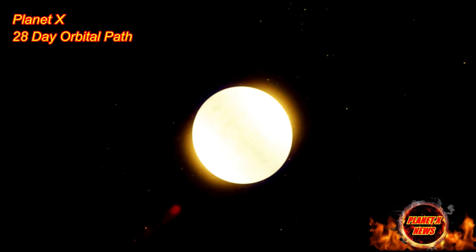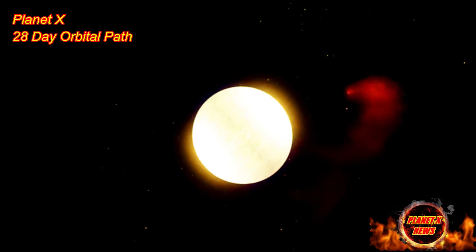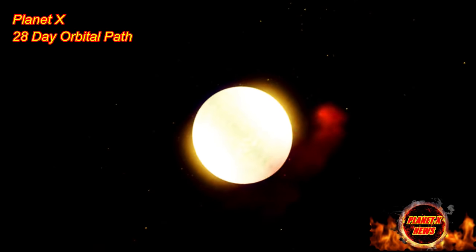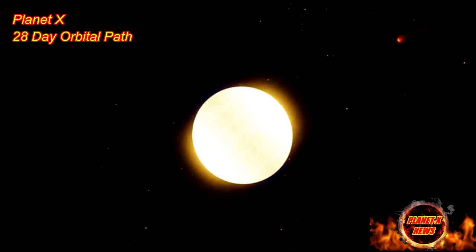Let me just back it up a little bit. And it makes its way to about right here at this point. That midpoint, that is one of the closest points when it's on its way back up. And that's where we see the coronal mass ejections. That's where we see the plasma being pulled from the sun.